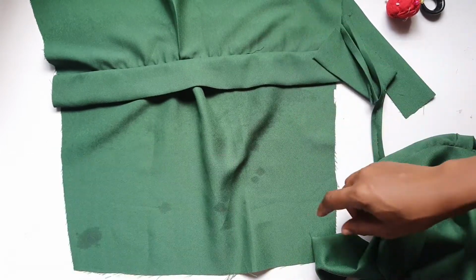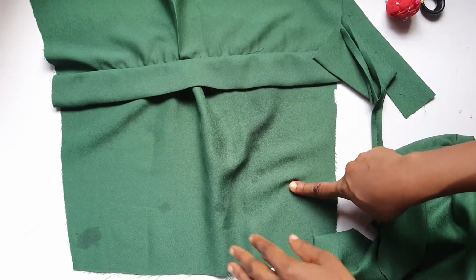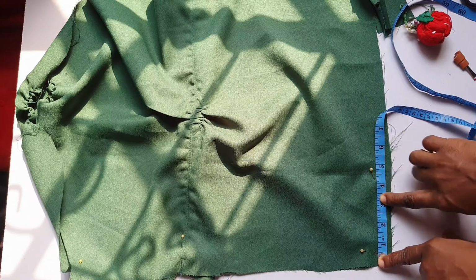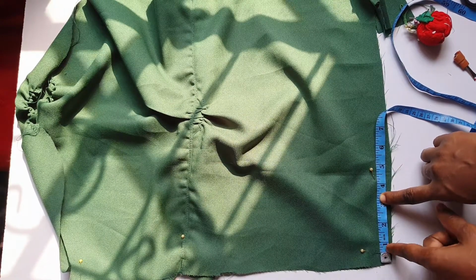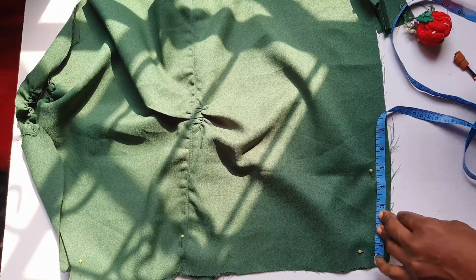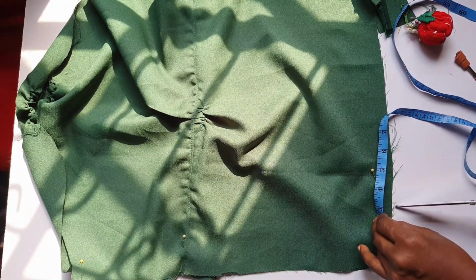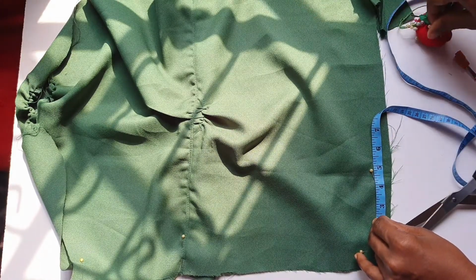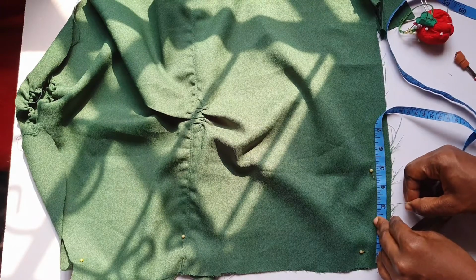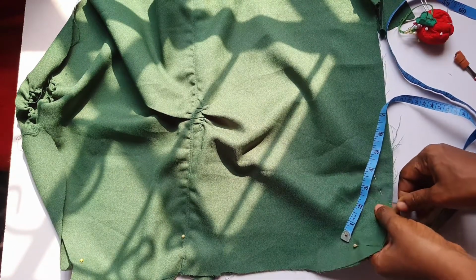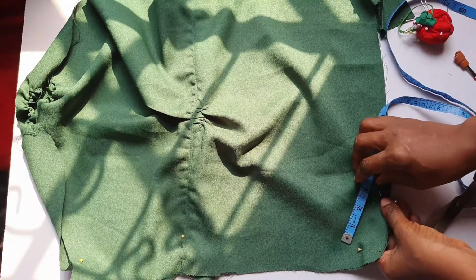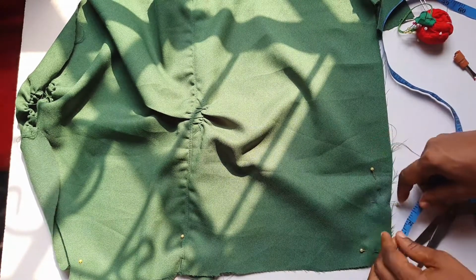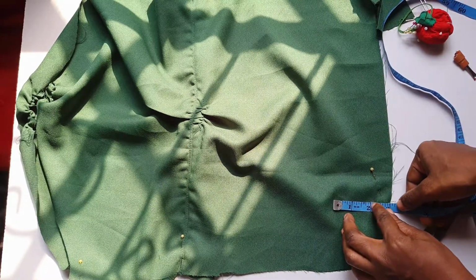Alright, so now I am going to create my cuff slit and attach my cuff. So from here I'm going in 3 inches. This 1 inch is for my sewing allowance. So 3 inches I just pin here to indicate the point. So next I'll go up 3 inches.